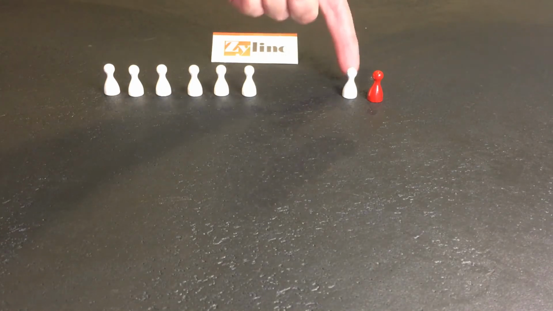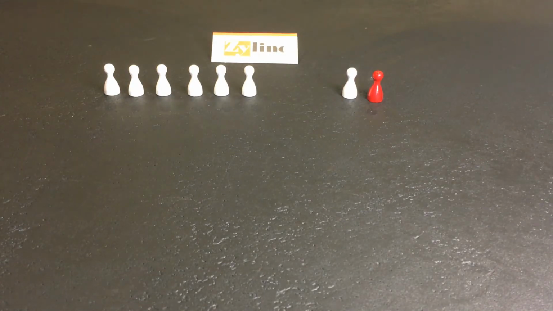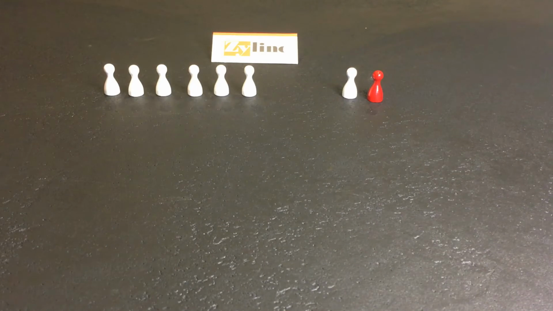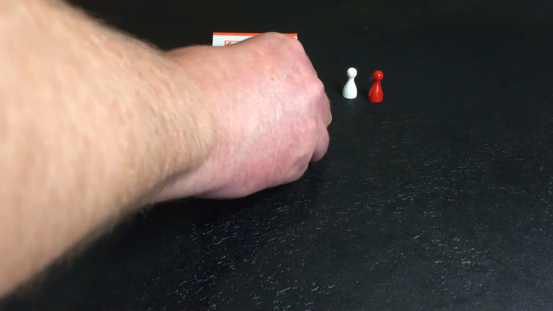Here, that's me. I've spent 5 minutes waiting in that queue, and now I'm being served by an agent. But after a short talk, the agent says that he'd like to transfer me to another queue. Here's the other queue.